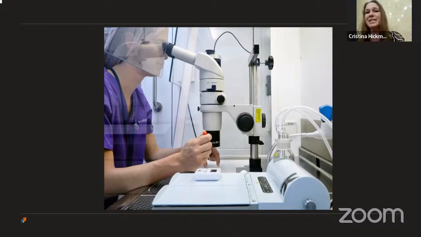The problem is that when we take the embryo out of the incubator in order to look at them, the embryos are not in their best possible environment. So we have to do this really quickly in order to bring them back to the incubator to keep them safe. And in doing this quickly, sometimes we are not able to capture all of the information at once.